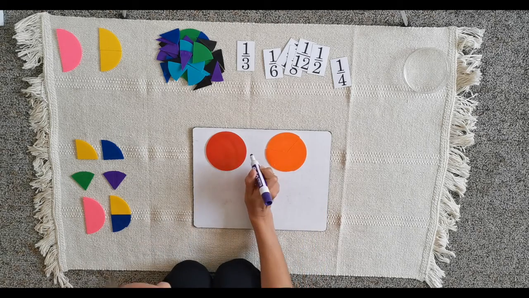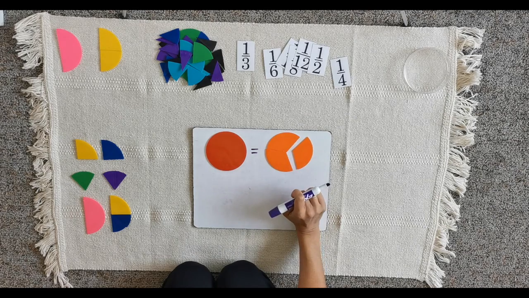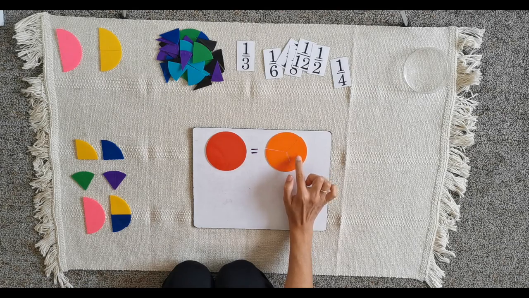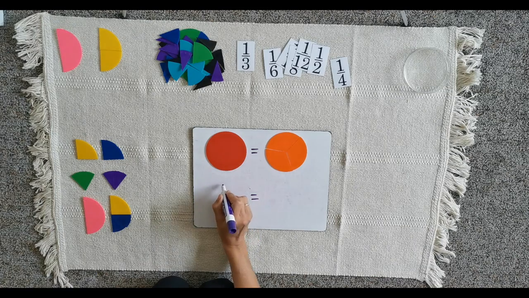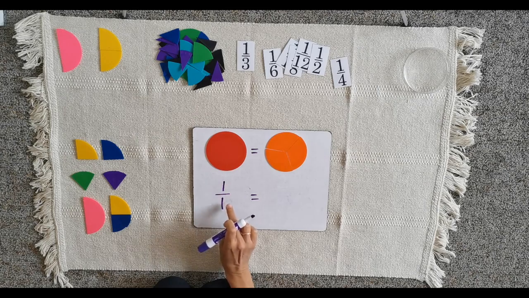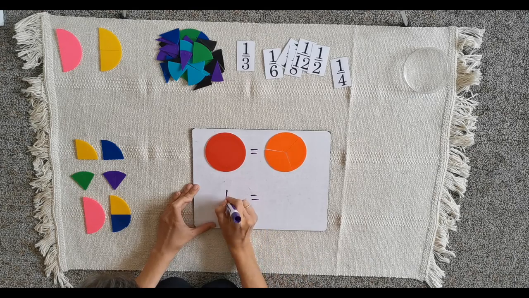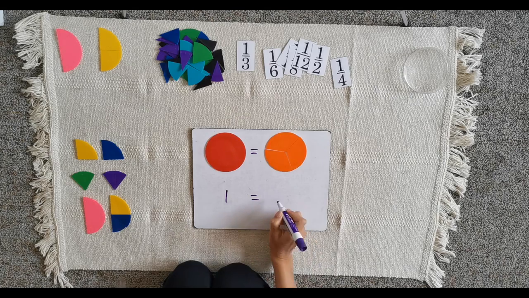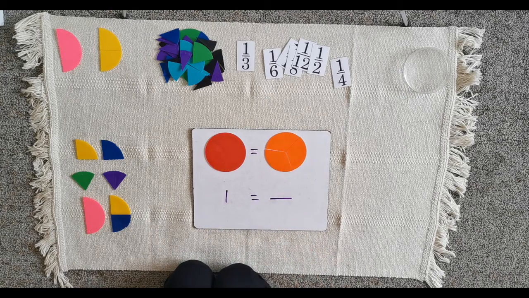So, you know that a whole is equal to, do you remember what was this? Yeah, it's 1 part of 3. How can we write it as a fraction? A whole, if you remember, you have 2 ways to write it. You can write 1 whole, or 1. This is 1 pizza.